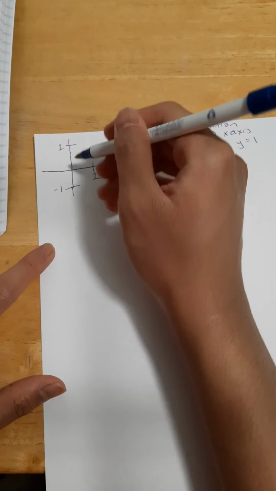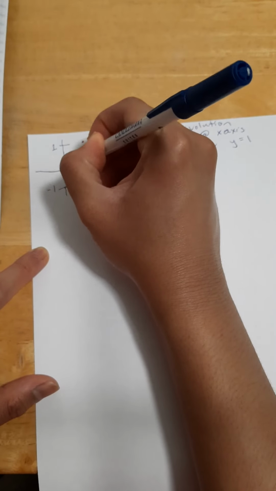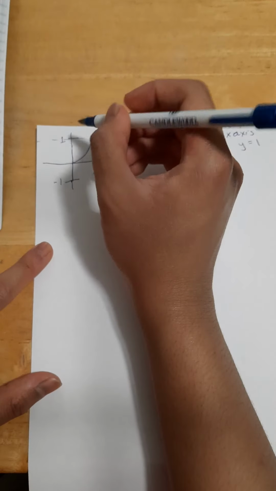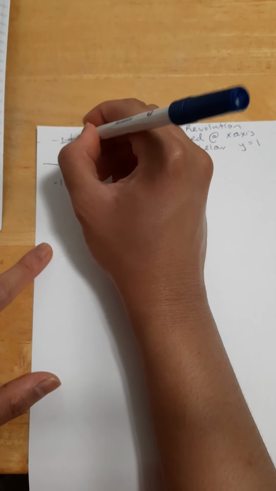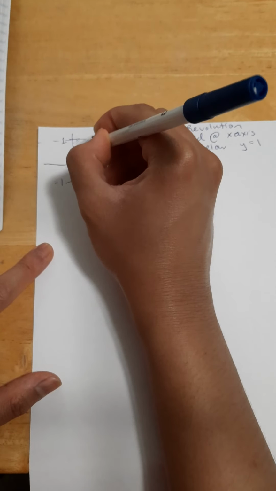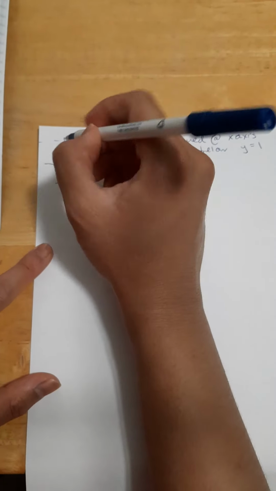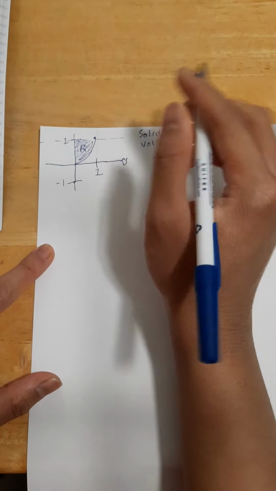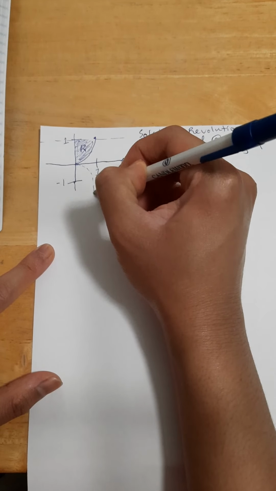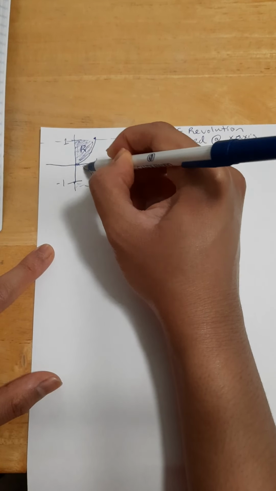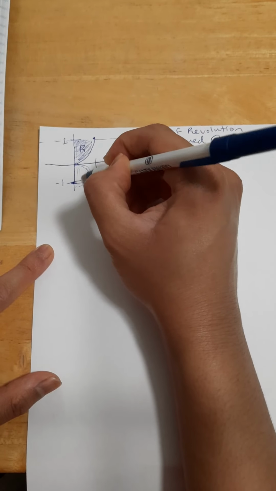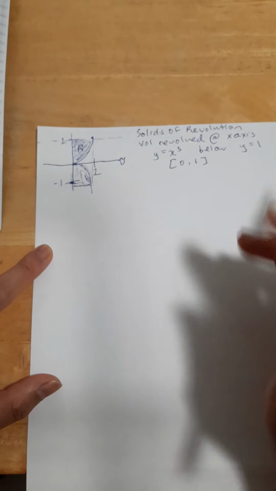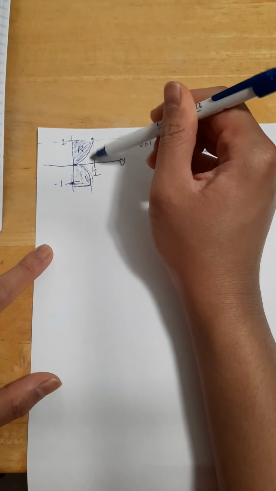When we draw this, x cubed is this. We have our y equals 1 up here. Since the region is above the curve and below the line, we shade that. This is our region, we could call it R, and we're going to revolve it around the x-axis. Imagine if we were rotating it, we would have this solid.